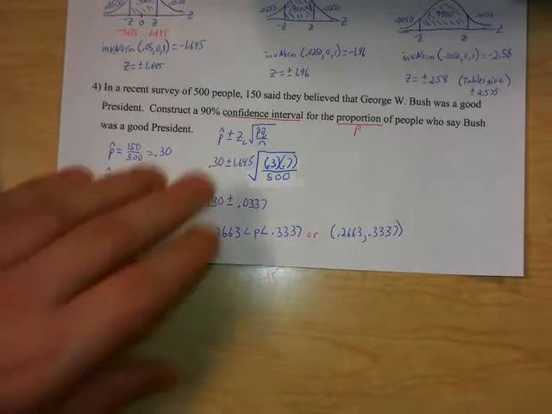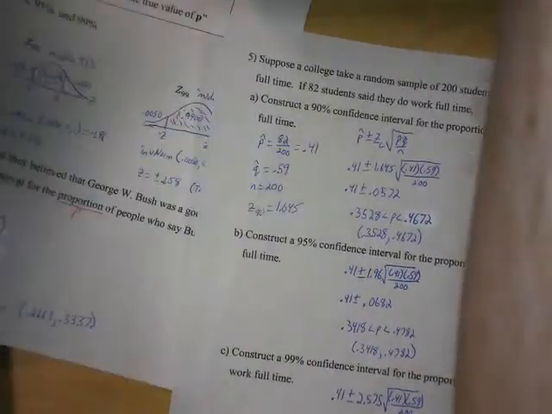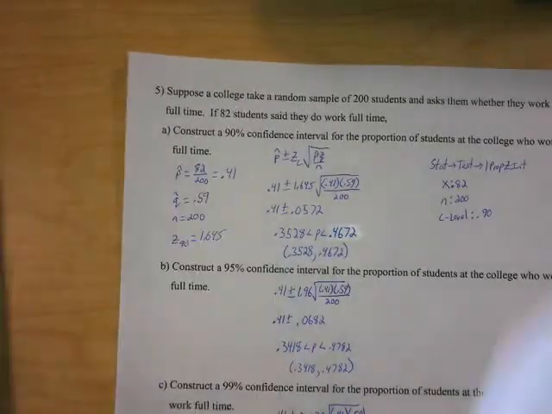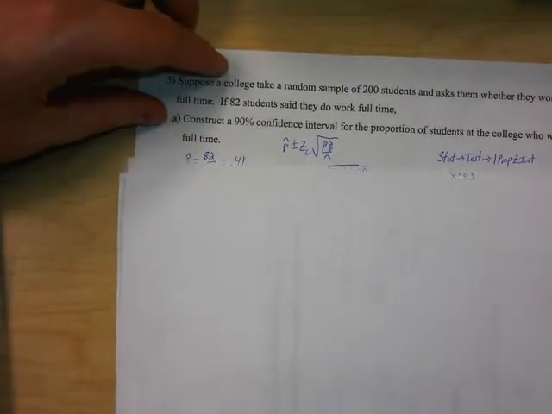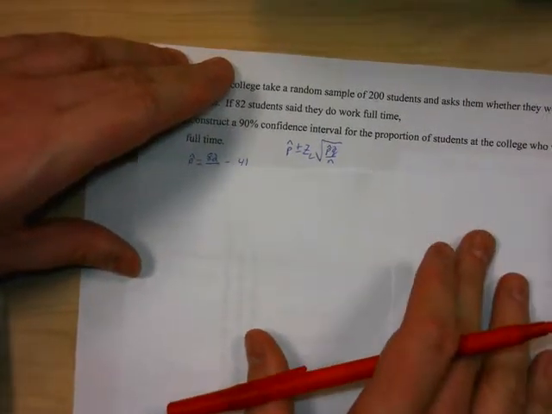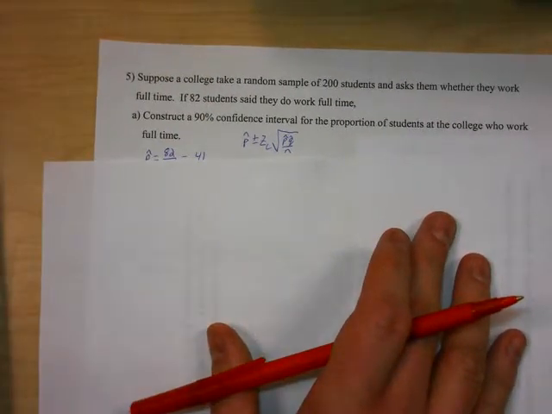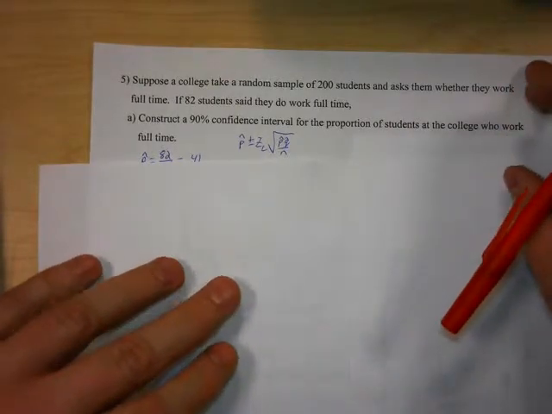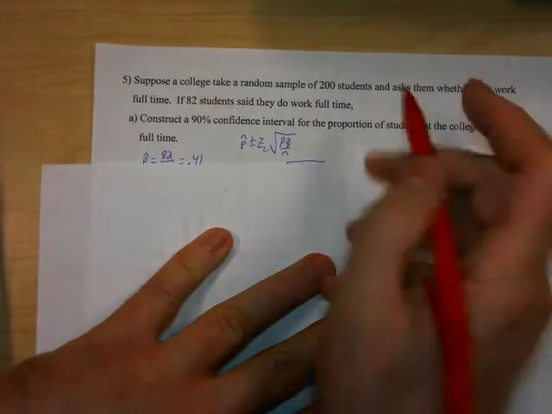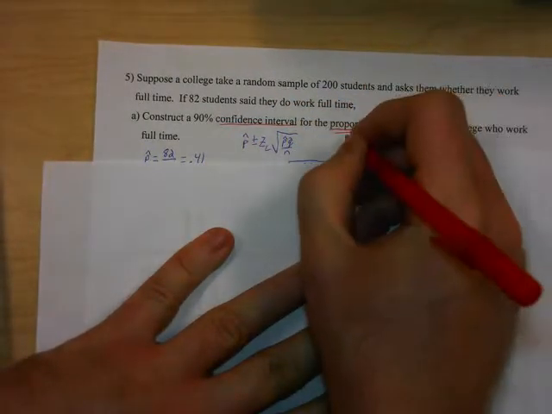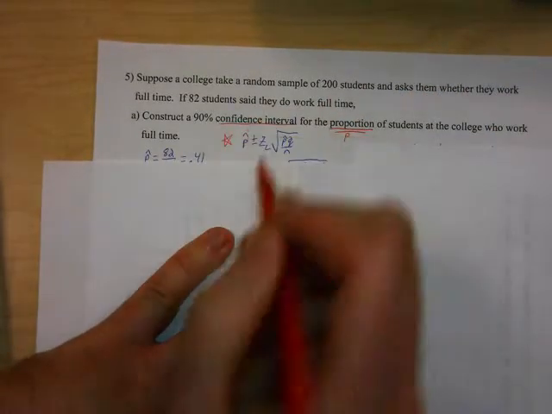Okay, if we go to the next example, you can read that. We're going to construct a 90% confidence interval for the proportion of students. So again, we're looking at a confidence interval for a proportion, p. That means we're using this formula.